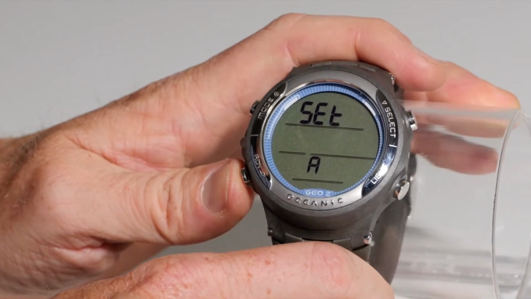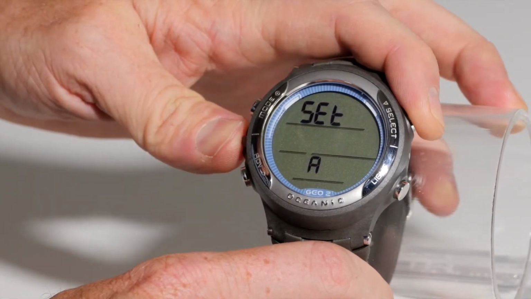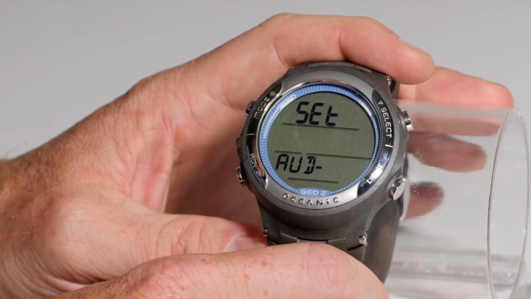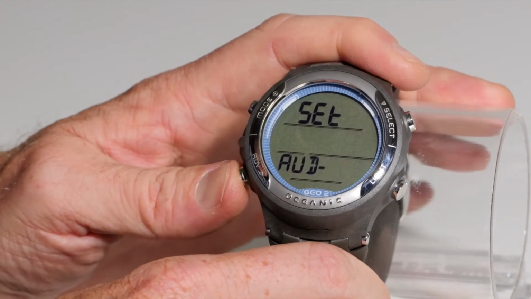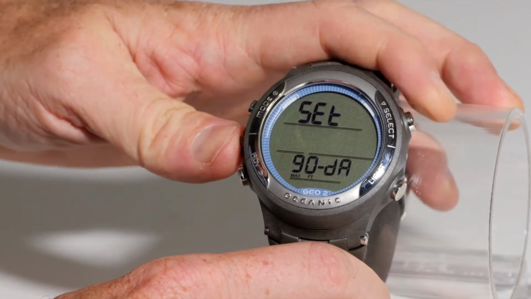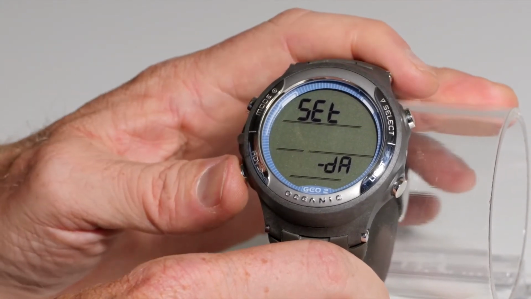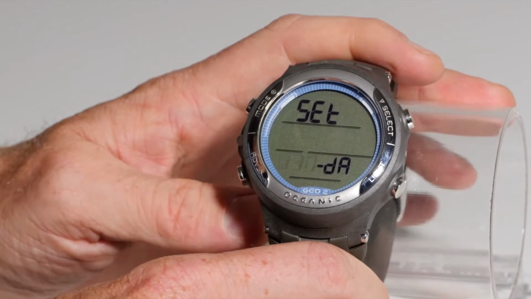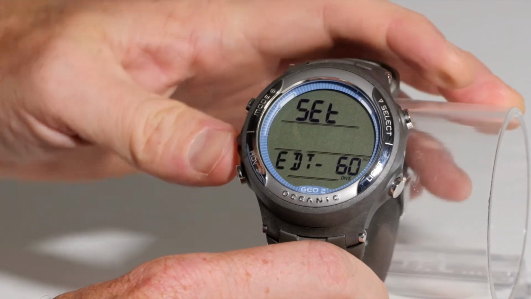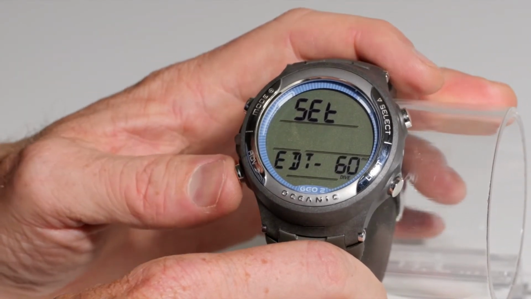The next menu setting is set A for alarms. To enter the menu, tap the Select button. The master audible alarm can be turned on or off by hitting the Advanced button. Your depth alarm can also be changed. An elapsed dive time alarm can be changed as well.